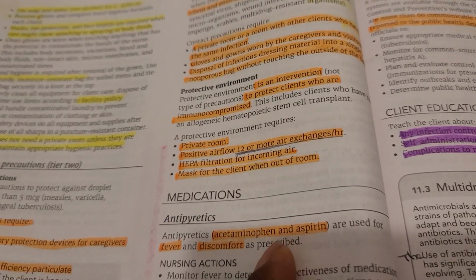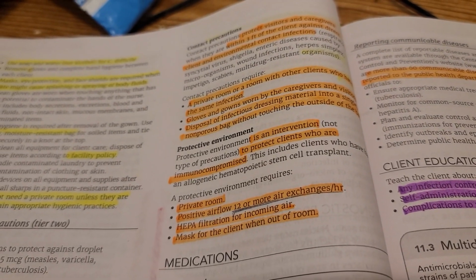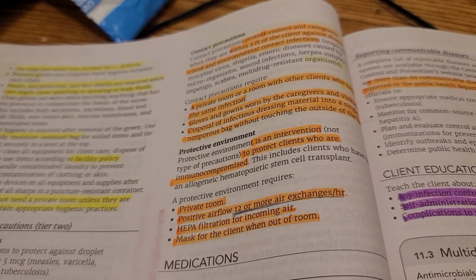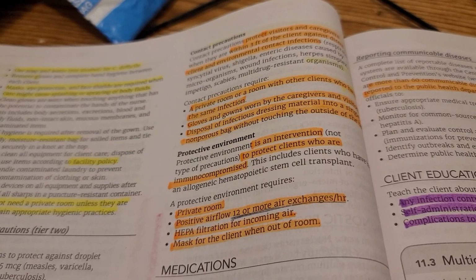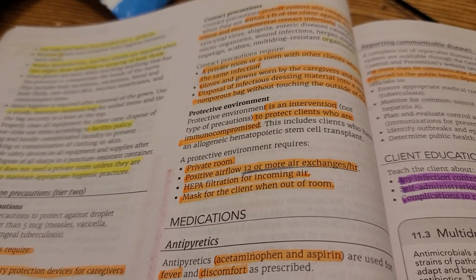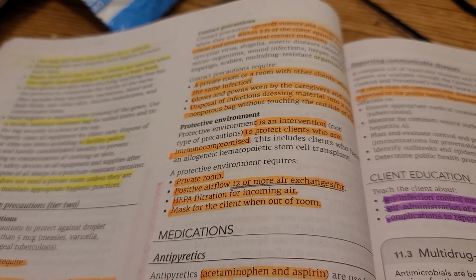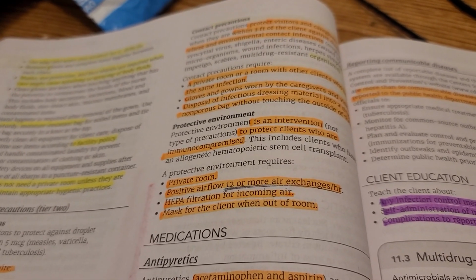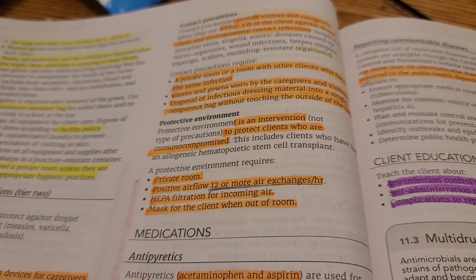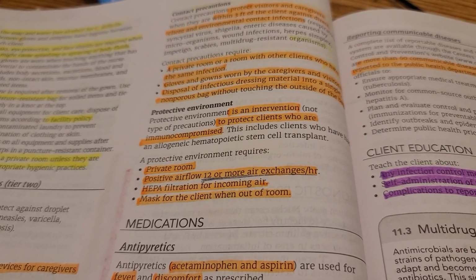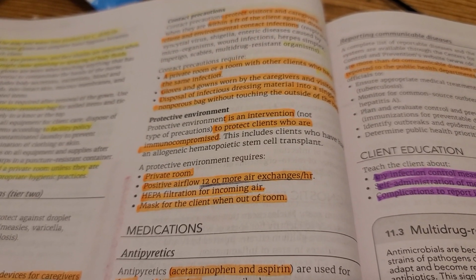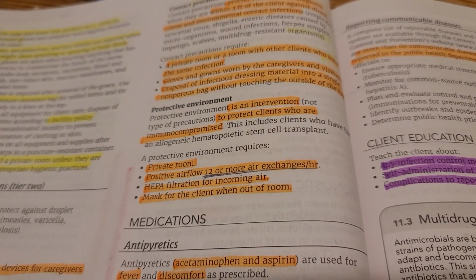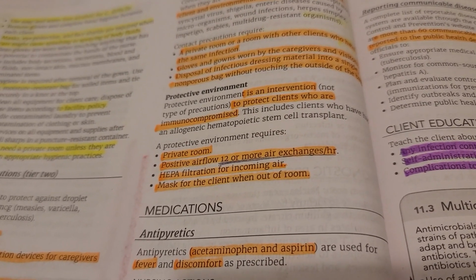Contact precautions protect visitors and caregivers when they are within 3 feet of the client against direct client and environmental contact infections. Require a private room or a room with other clients who have the same infection. Gloves and gowns worn by the caregivers and visitors. Disposal of infectious dressing material into a single non-porous bag without touching the outsides of the bag.